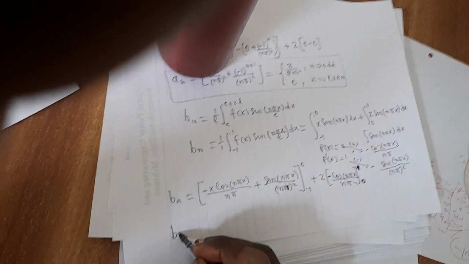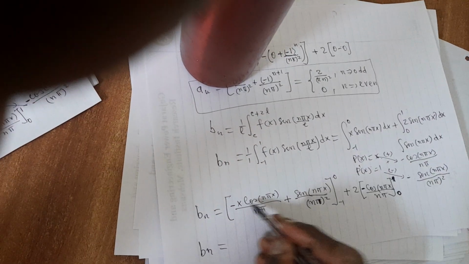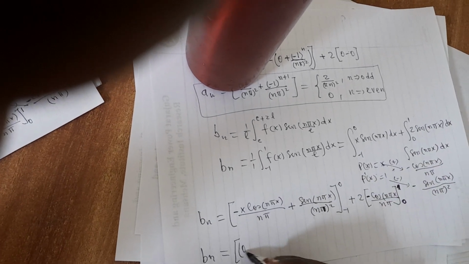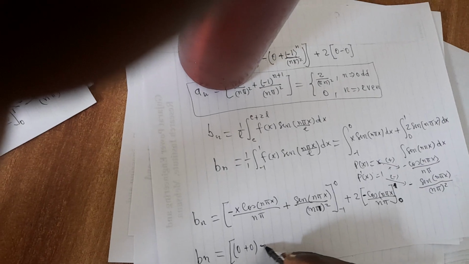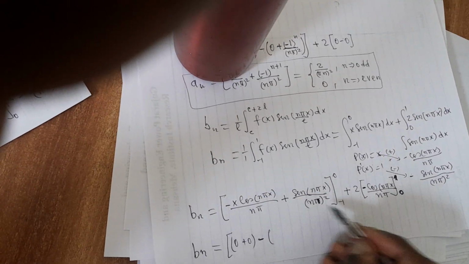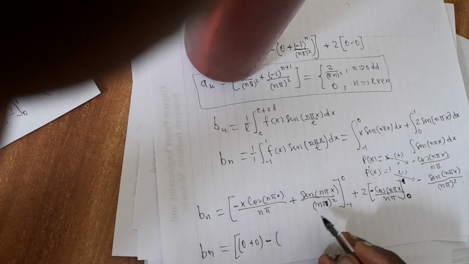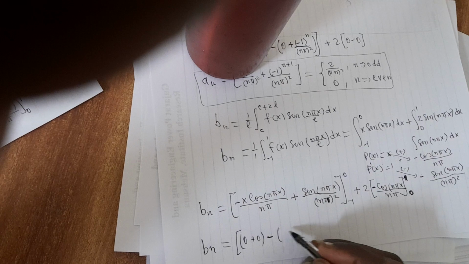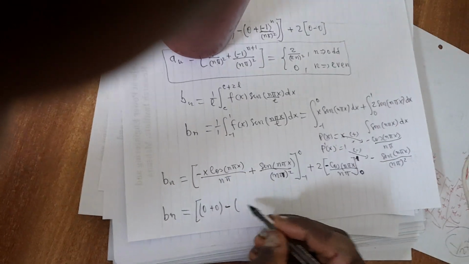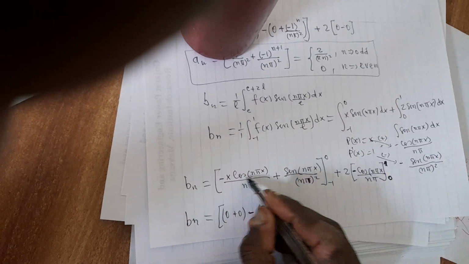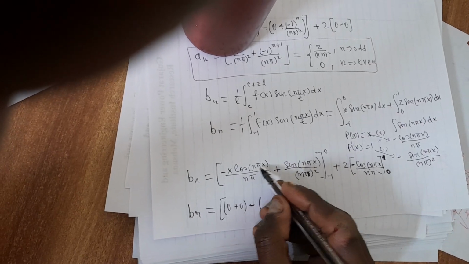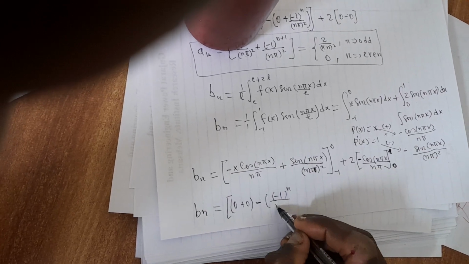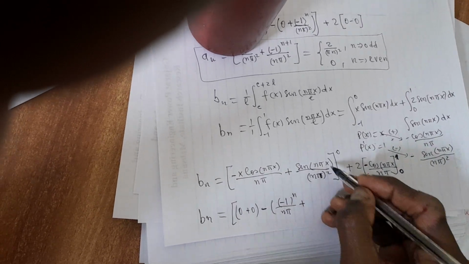So here, for Bn, substitute 0: put here 0, it will be 0, put here 0, it will be 0. So for the first expression, I'll get 0 plus 0. And minus, for the second limit, put here minus 1. There you get, if you put here minus 1 and minus, it will be positive 1. So here you will get positive 1, and here this will be cosine of n minus n pi. So this will be only minus 1 to the power n upon n pi, plus this again.